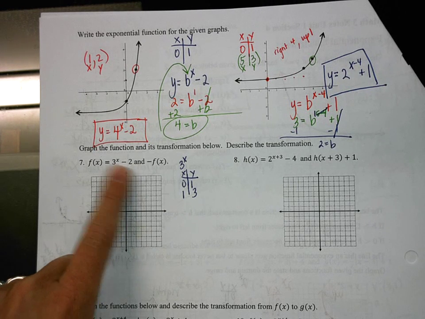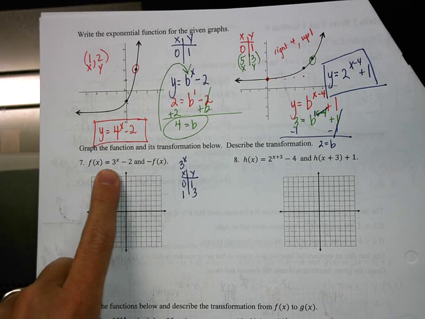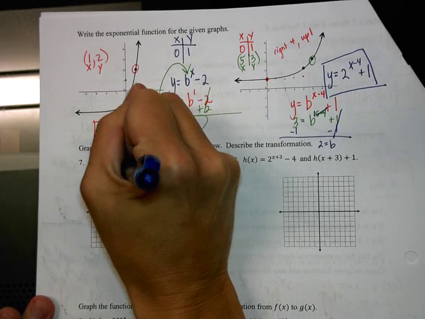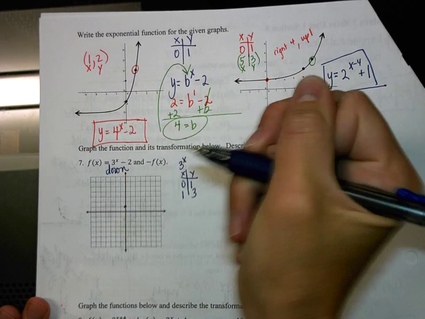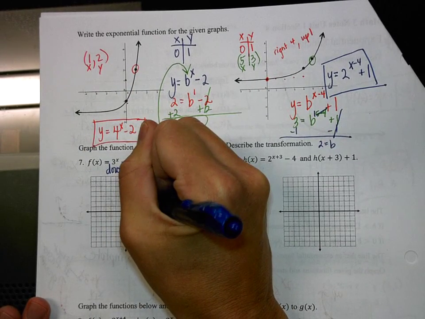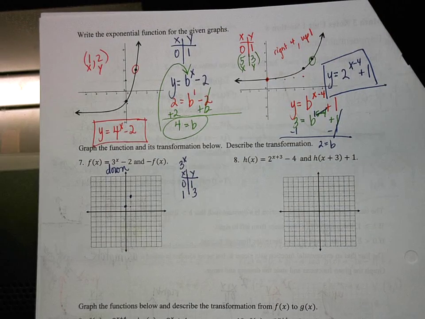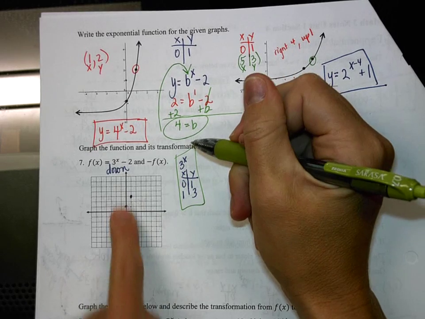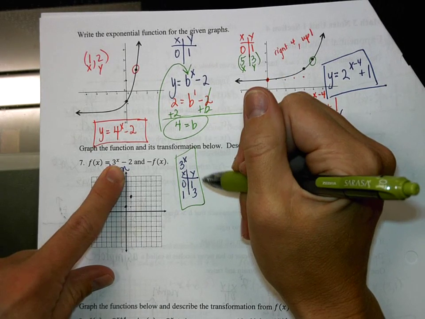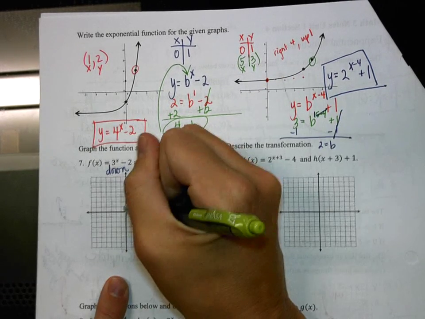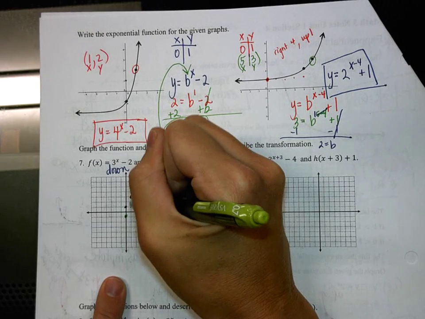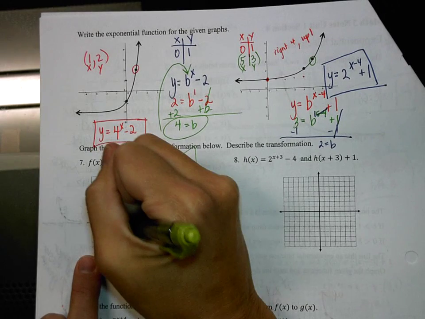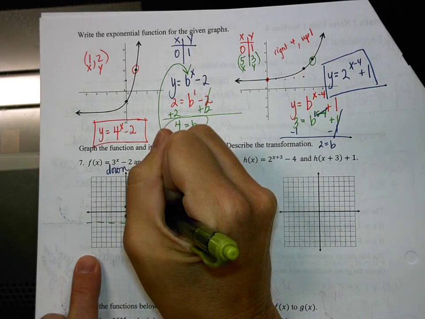Before I do this part, how would I shift here? What am I going to do? Good, down 2. So let's go ahead and mark these original points, 0, 1, and if you don't do the original ones, that's fine. And then from there, I have to go down 2, right? If it were 3 to the x, this is where my points would be, but it's not 3 to the x, it's 3 to the x minus 2, right? So I take this and go down 1, 2, down 1, 2. And where's my asymptote? Good, -2. So I'm just going to mark that. So we have this graph.